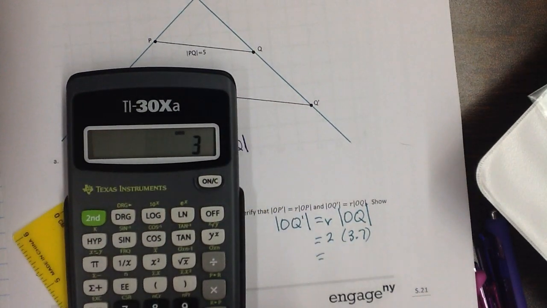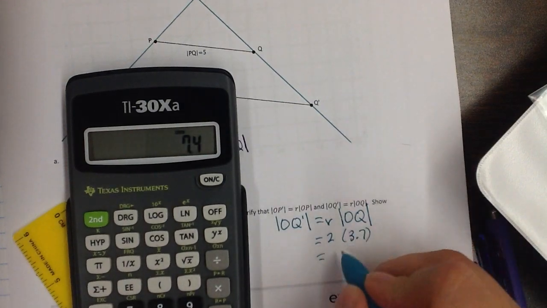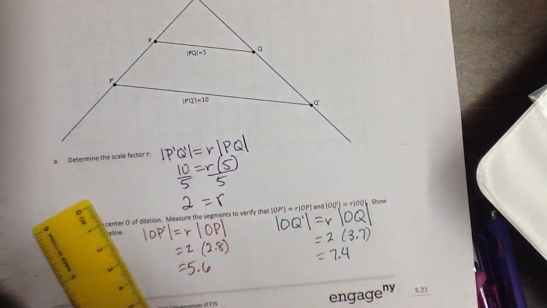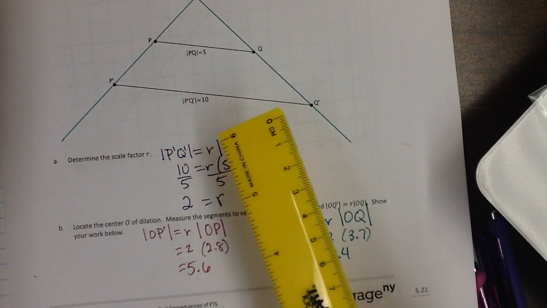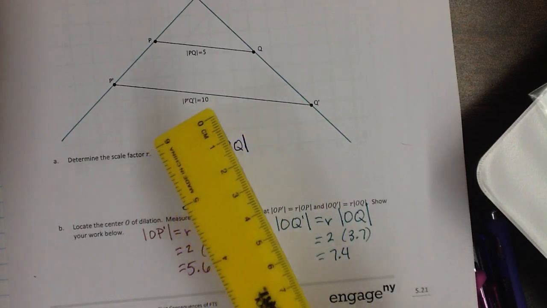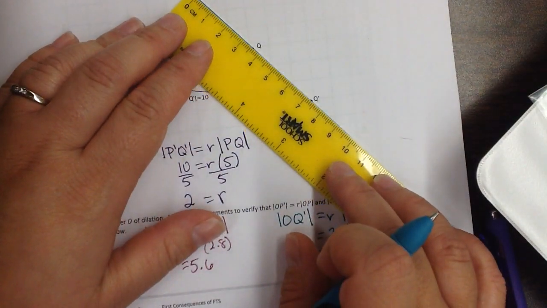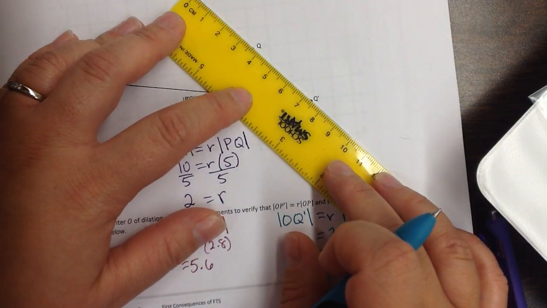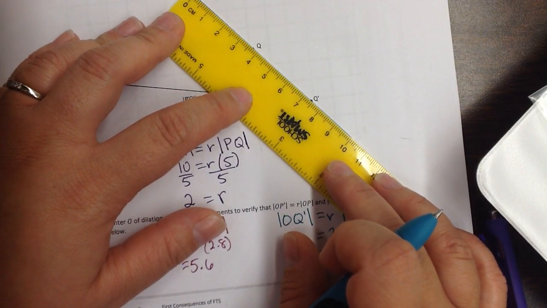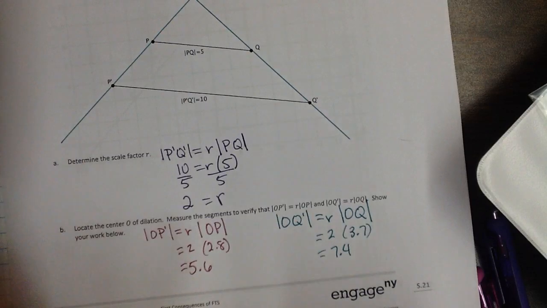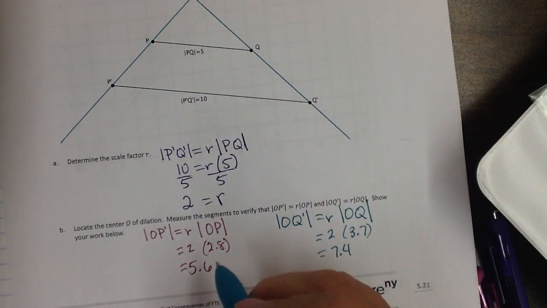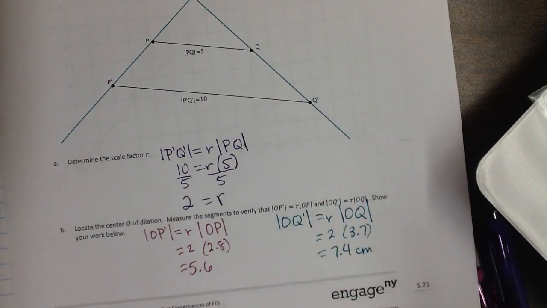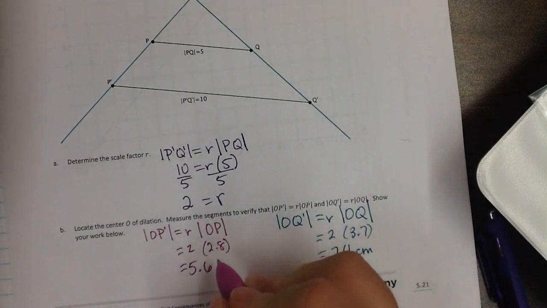So 3.7 times 2 is 7.4. So when we measure it, the distance from O to Q prime should be 7.4. And in fact, it is 7.4. Okay. And that would be centimeters because we measured in centimeters.